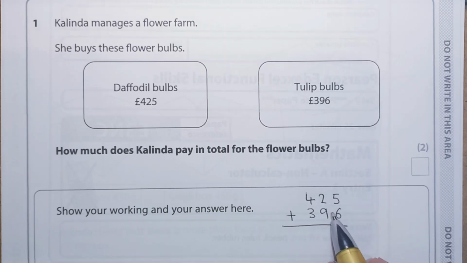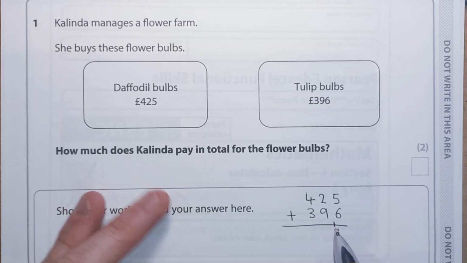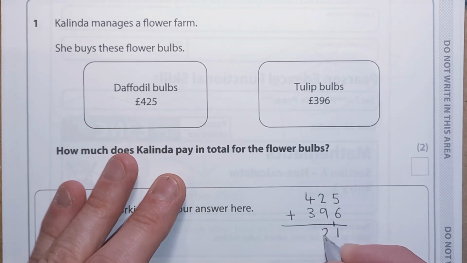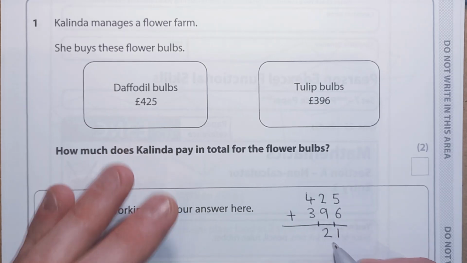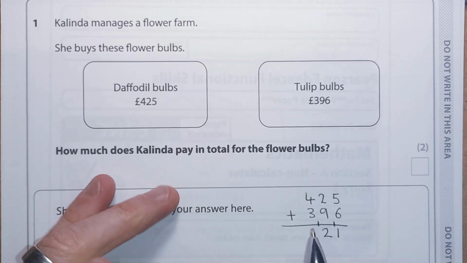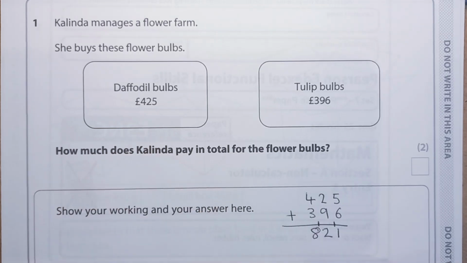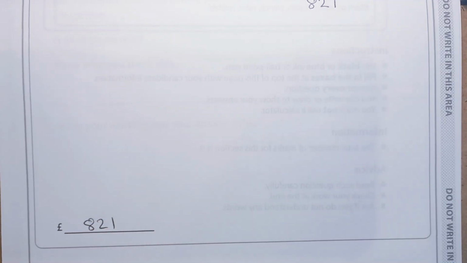Now we add the 10s. So we've got 2 plus 9. Well, let's start with the bigger number 9 and count on 2. So we've got 9, 10, 11. Then we've got the carried 1 to add on, takes up to 12. 2 and carry the 1. And then 4 plus 3, so start with 4, count on 3, 5, 6, 7, add 1 more, 8. So we get a total of 821. We want to make sure we write that on the answer line down here.